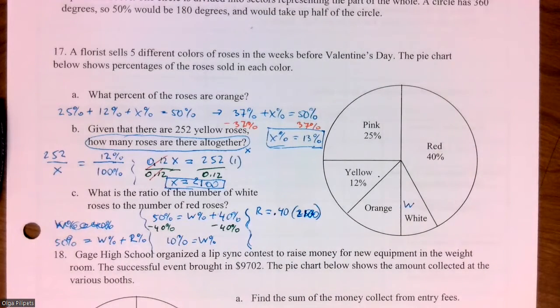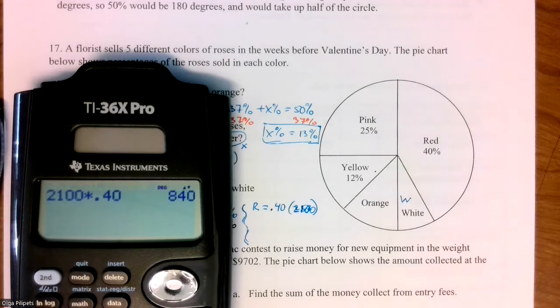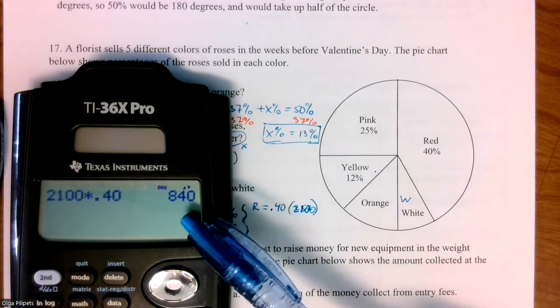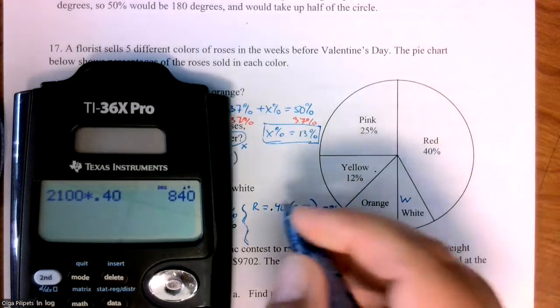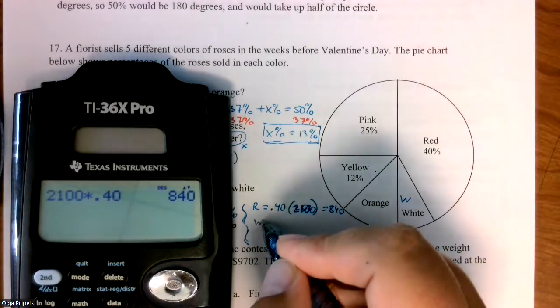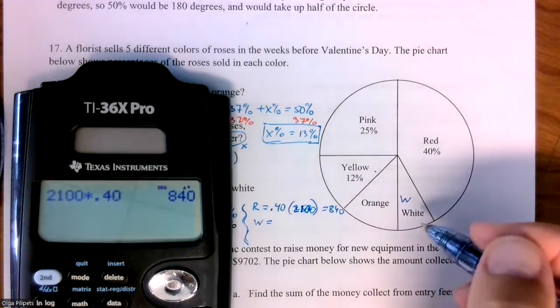Sorry for the mess. Which gives me 840 red roses.